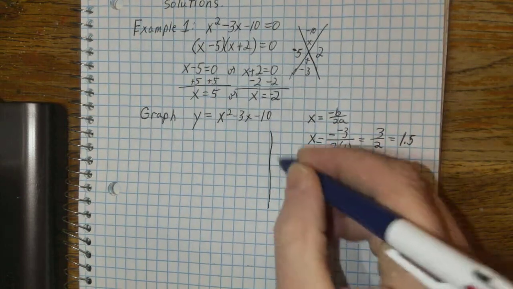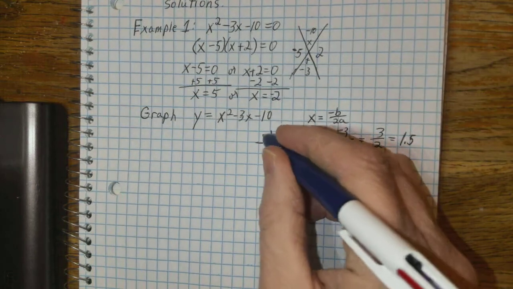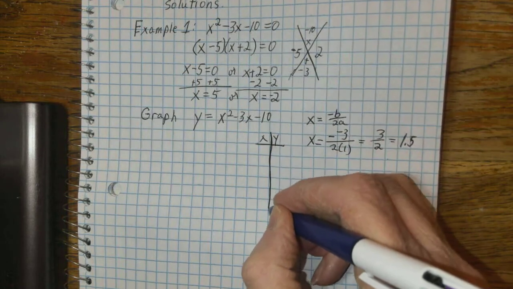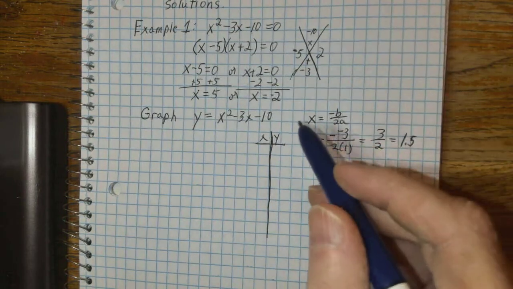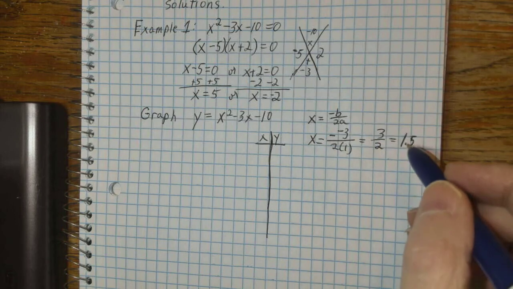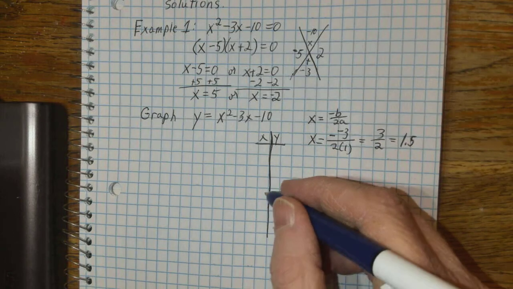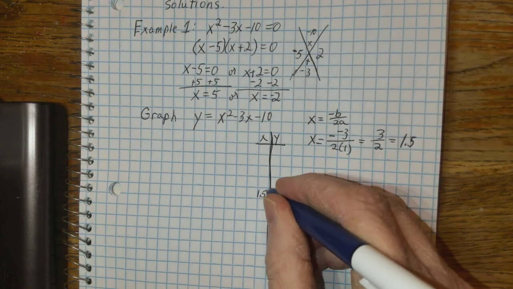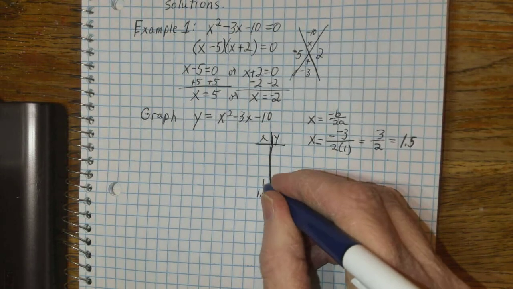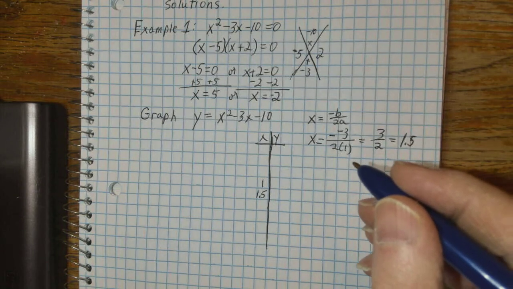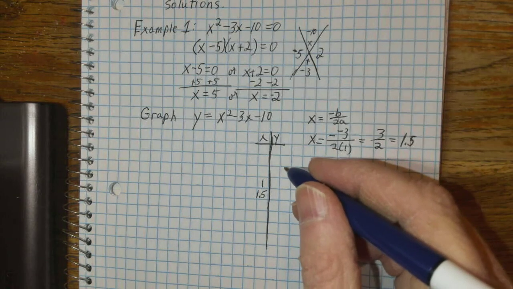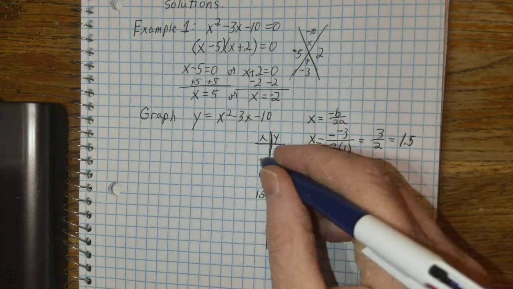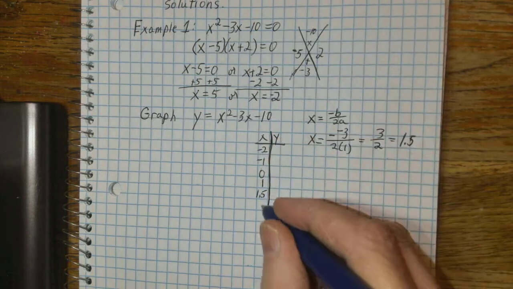So I'm going to make a table of values. I think I want to try 7 values in this table, and I actually may go more. Let's go 1.5, and let's go 1 below it, and then 0, negative 1, negative 2.